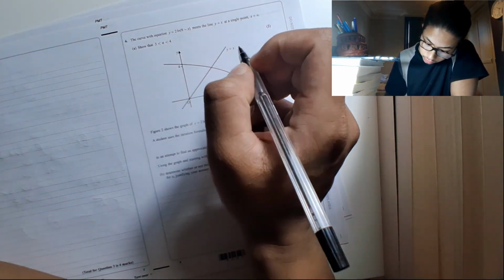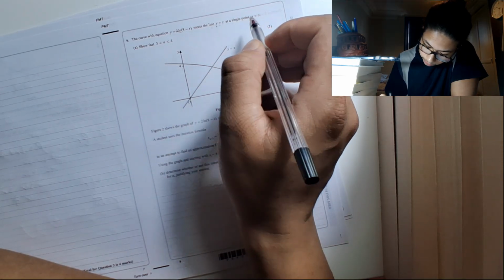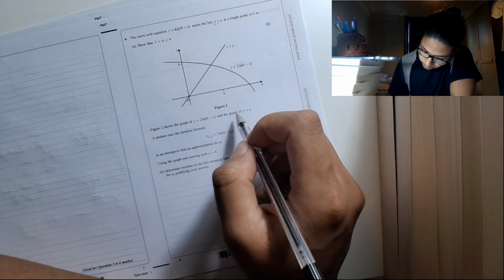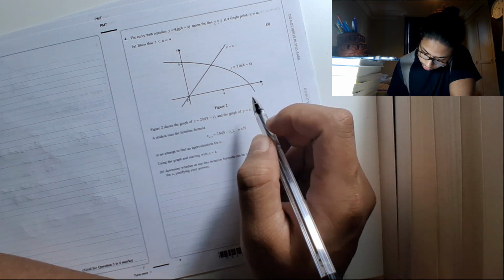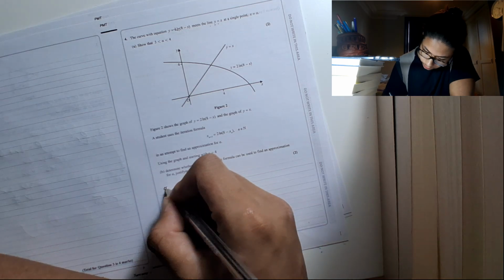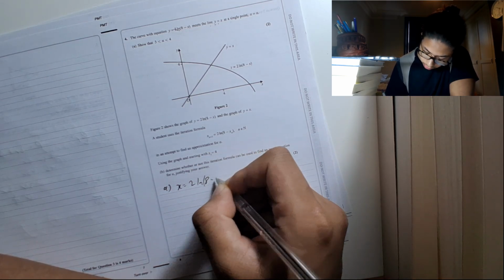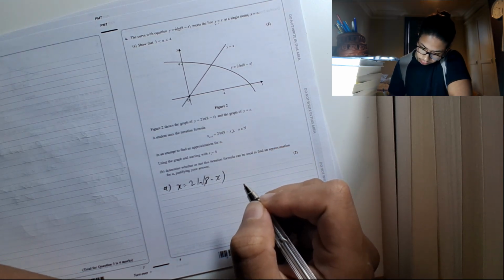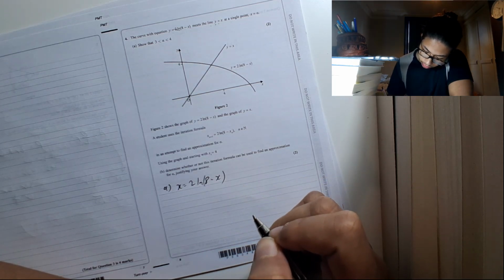The curve equation meets the line y equals x at a single point. Show that alpha is between 3 and 4. I mean, you just equate them, I guess. So x equals 2 ln(8 minus x). We want to solve for x. How would we do that?